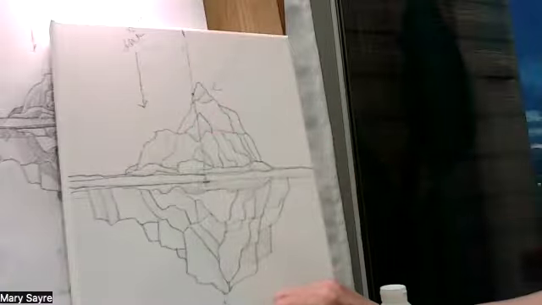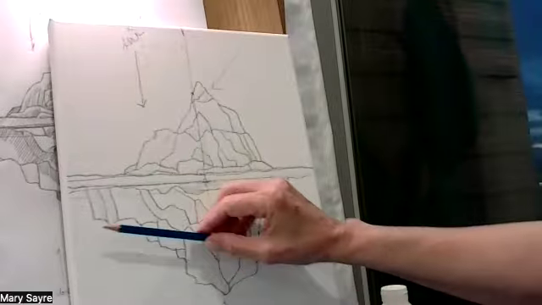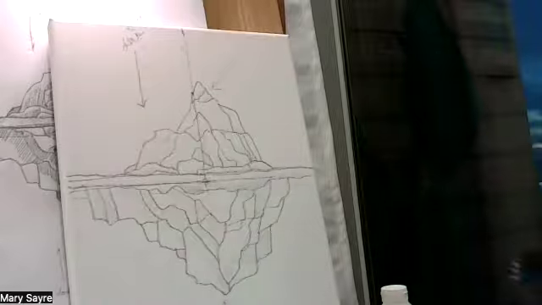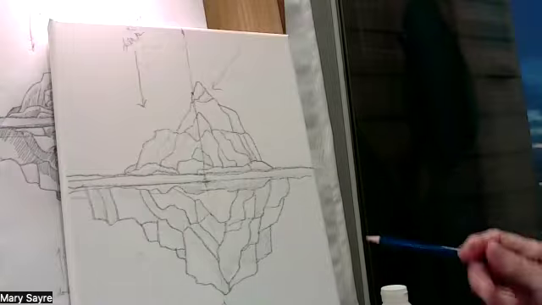And then this is the depth of the ocean up to the light, and so it will get lighter as we go up. So when you're ready, I guess we'll start to paint.